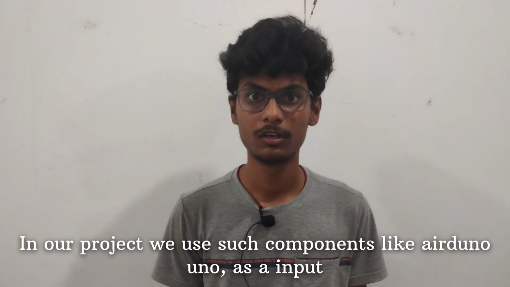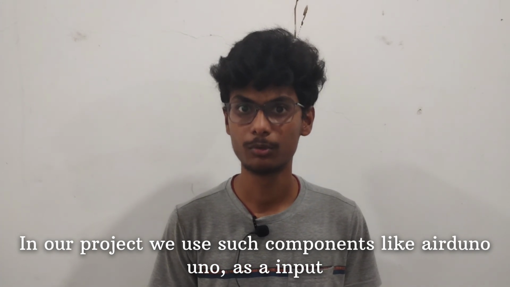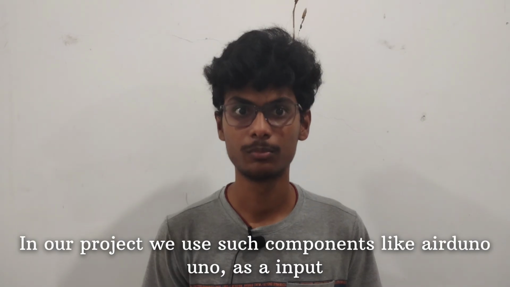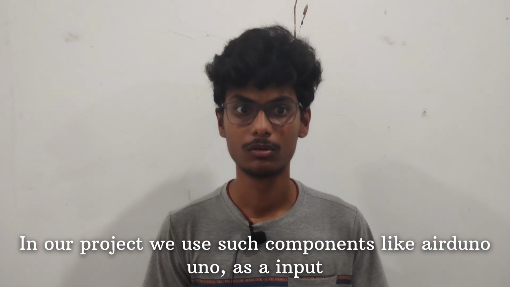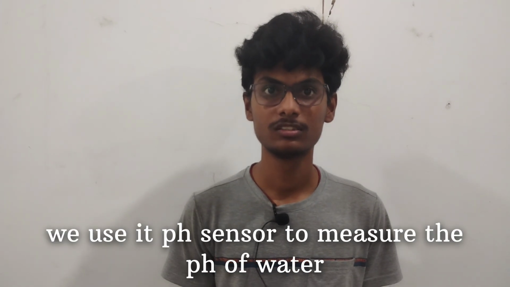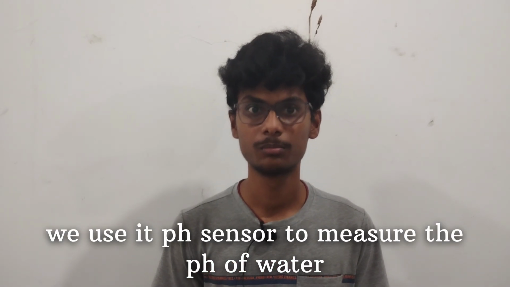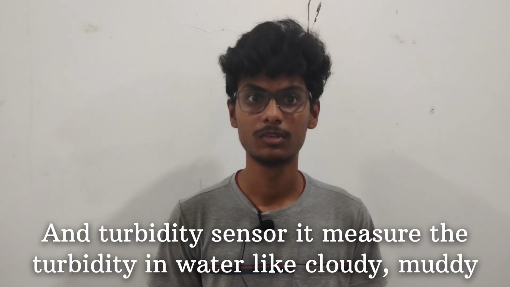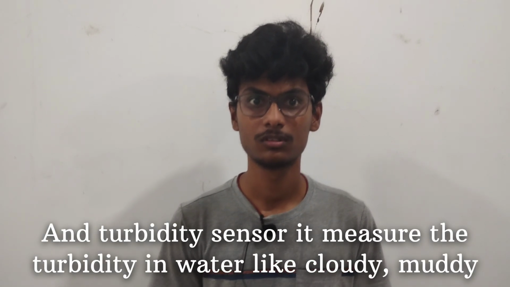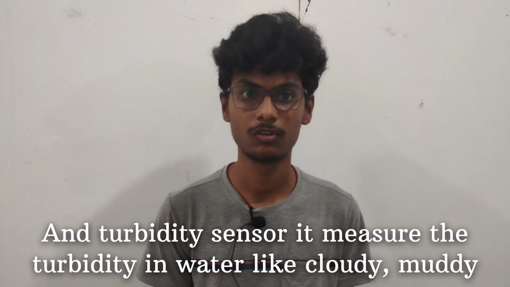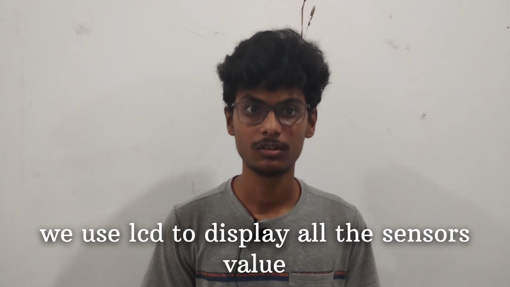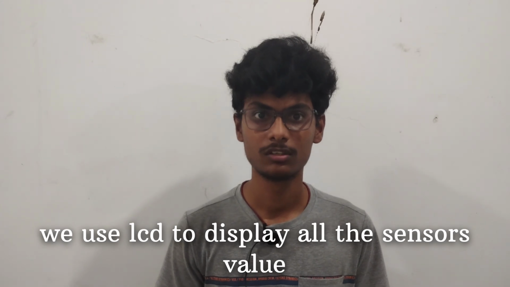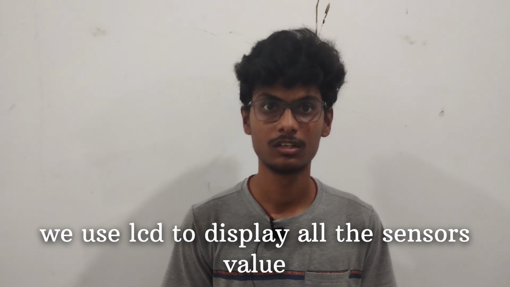Our project is made of simple components like an Arduino, which is used to upload the code, and a pH sensor, which, as you know, measures pH: acidic, basic and neutral. The turbidity sensor measures turbidity values, like the cloudiness and dirtiness of water. And we use an I2C LCD module to display the values of the pH sensor and turbidity sensor.